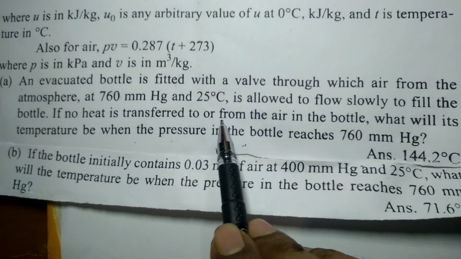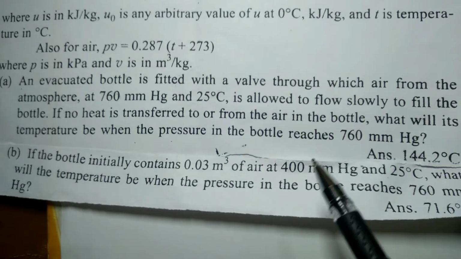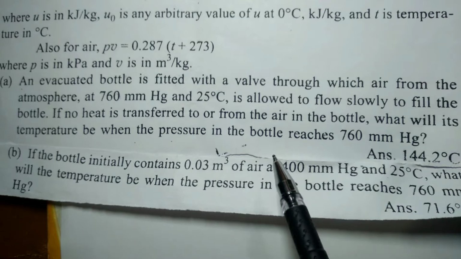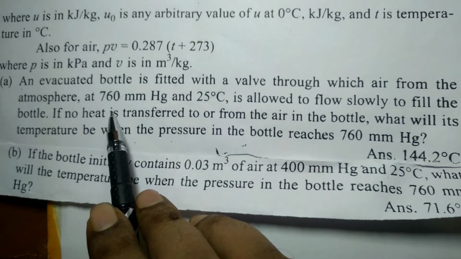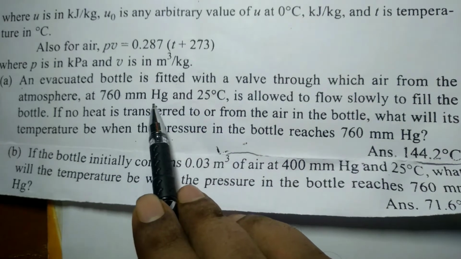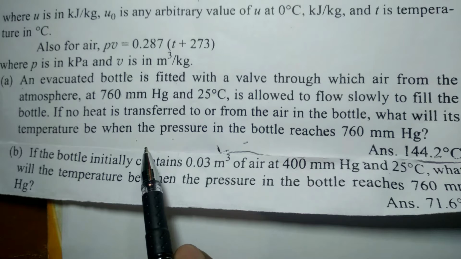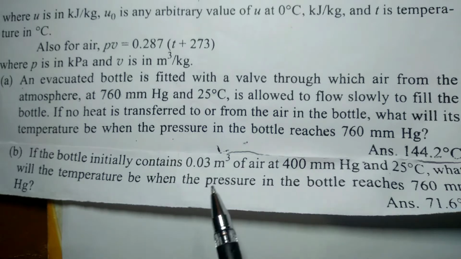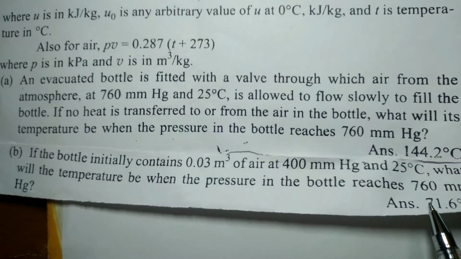In fact, in case A also, the process will continue unless and until the pressure inside the bottle reaches the pressure of supply line, that is 760 mm of mercury or 76 cm of mercury, which is standard atmospheric pressure. And then in the second case, the bottle is not evacuated. In that case, what will the temperature in the bottle be once the process is completed, this is asked.